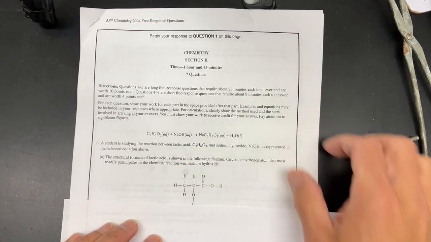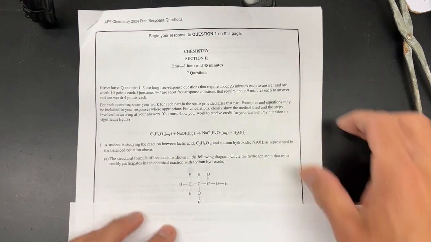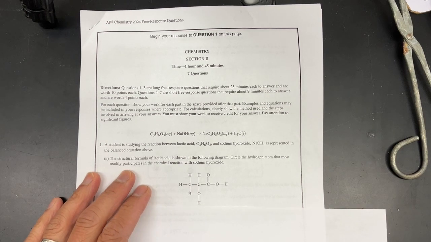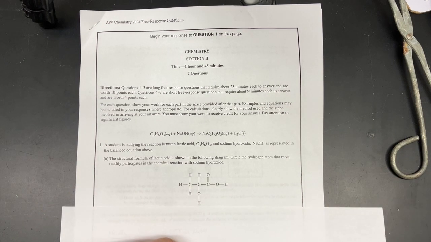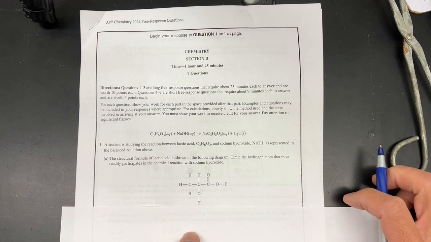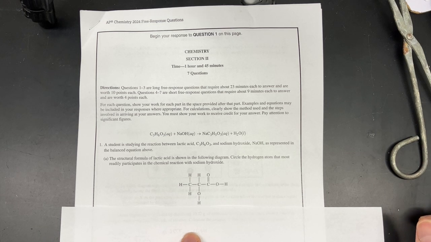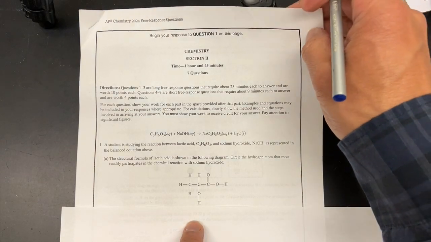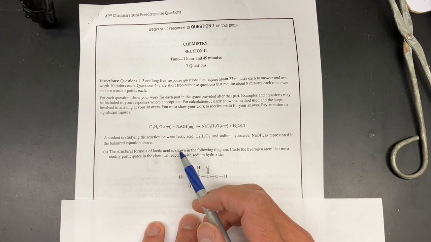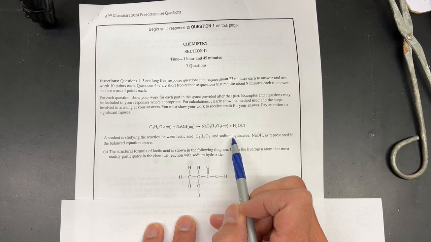All right, the 2024 AP Chem free response has been released, and I'm gonna do my best to go through question 1 of this free response. No guarantees on anything, but I'm gonna try my best. So the first question is about a reaction between lactic acid and sodium hydroxide.